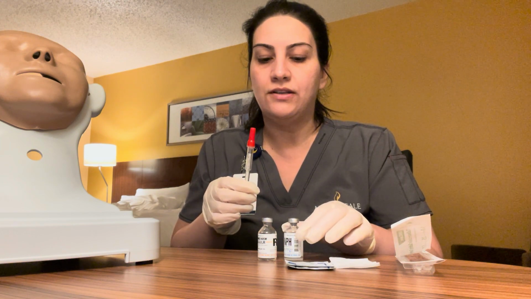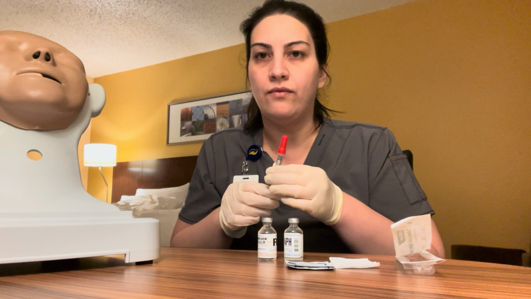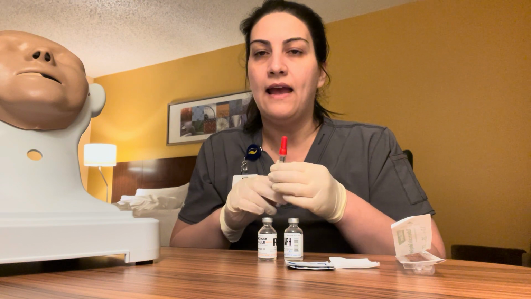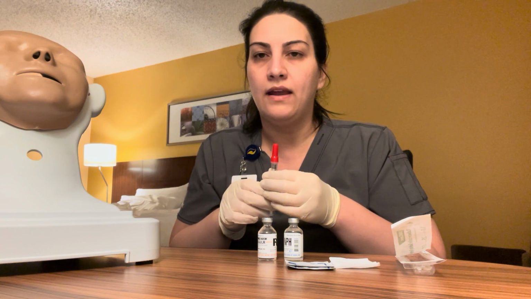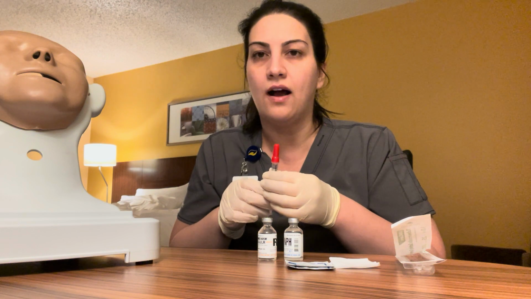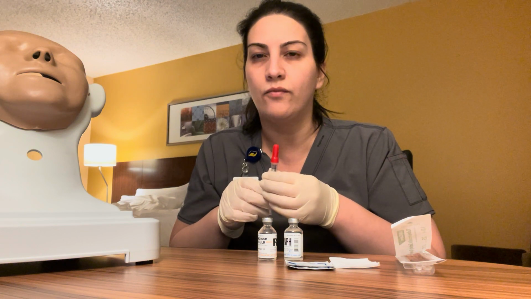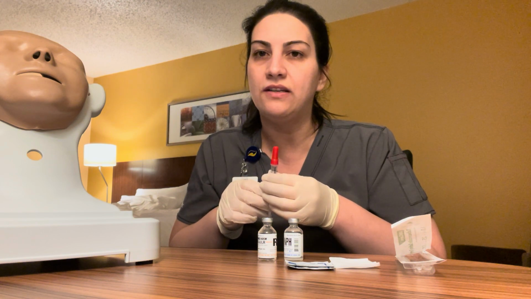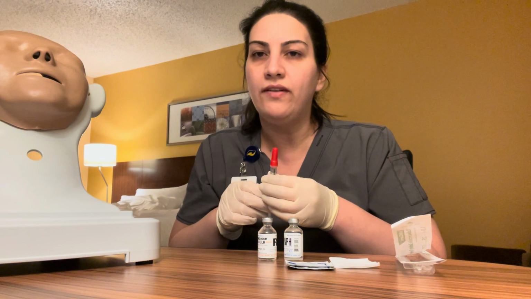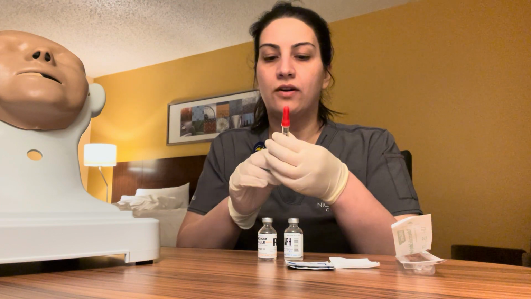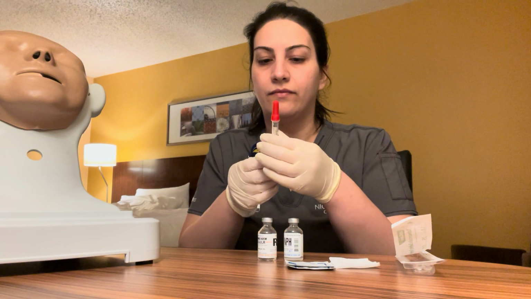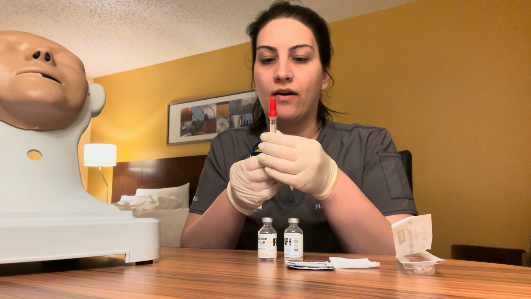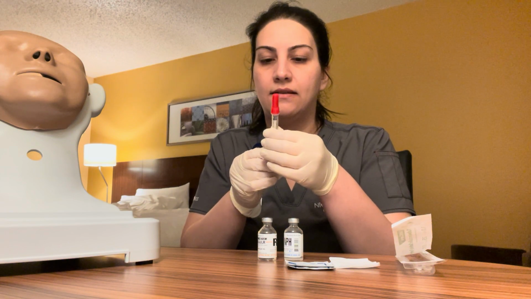And then next I'm going to draw up the air of 4 units of regular, and we're going to push in the air, and then we're going to invert, and we're going to draw up the 4 units of regular, and then we're going to draw up the 8 units of intermediate, which is going to equalize 12 units of insulin. So first we're going to start by going with the 8 units of air for the intermediate.